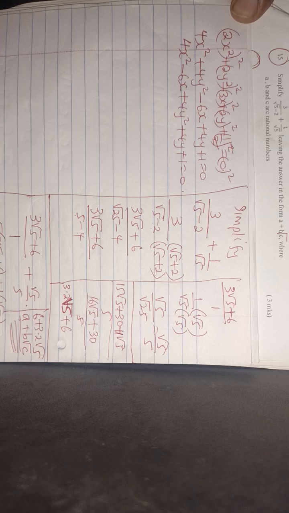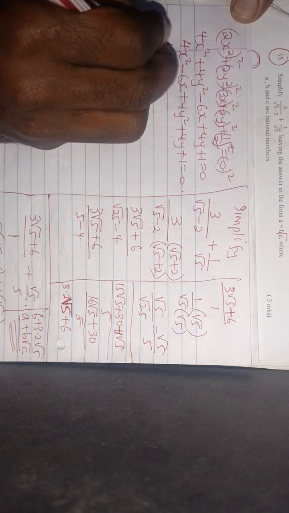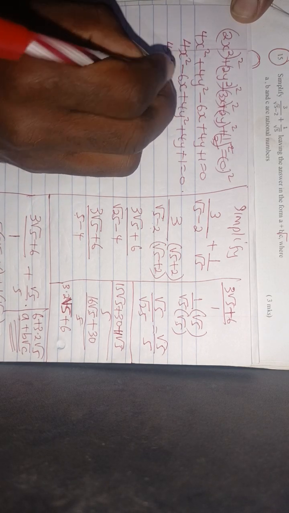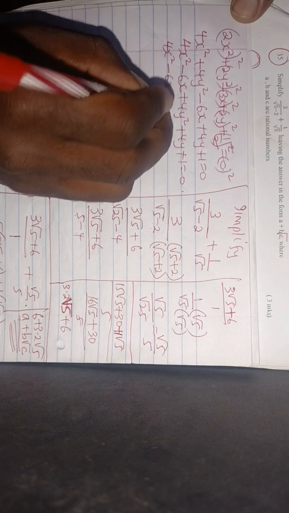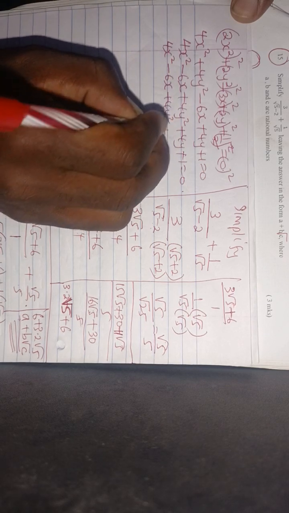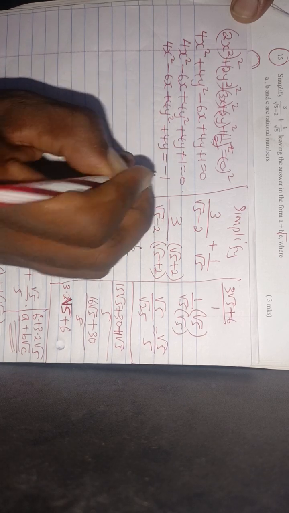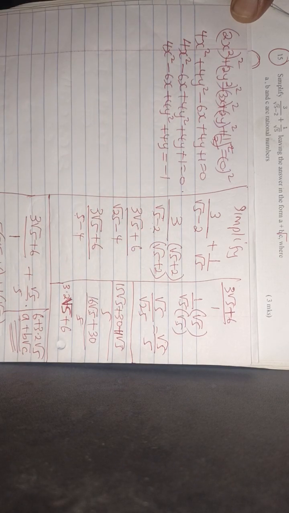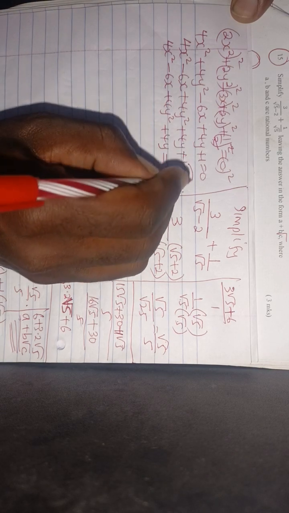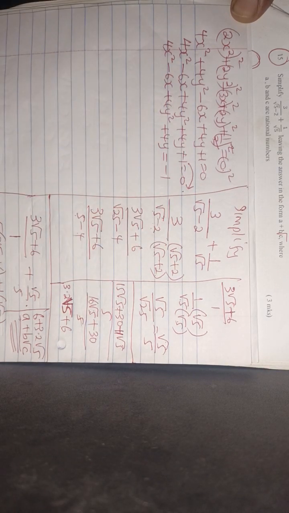I'll take the constant 1 to that other side. So I'll have 4x squared minus 6x plus 4y squared plus 4y is equals to negative 1. Why negative 1? It will be 0 minus 1, because when this crosses the equal sign, it becomes negative.